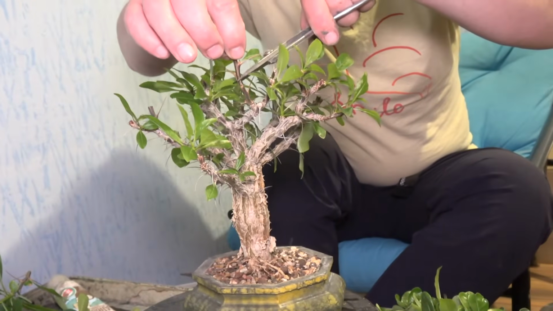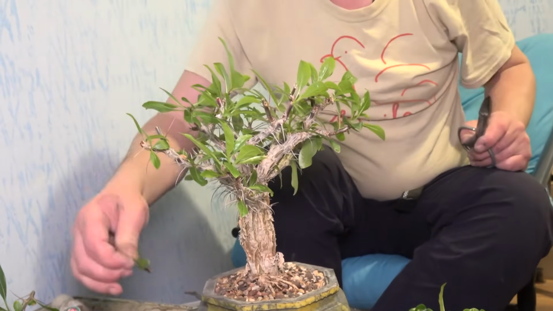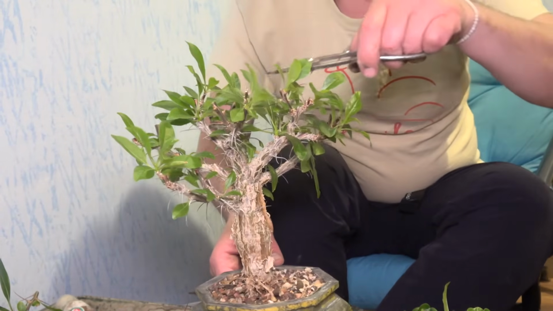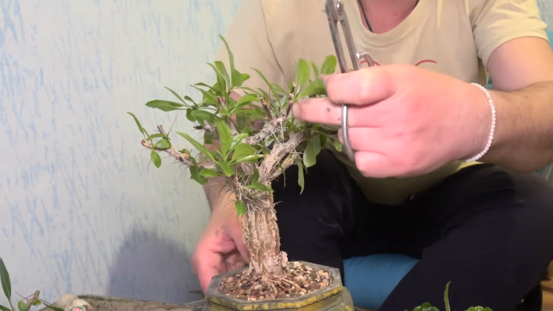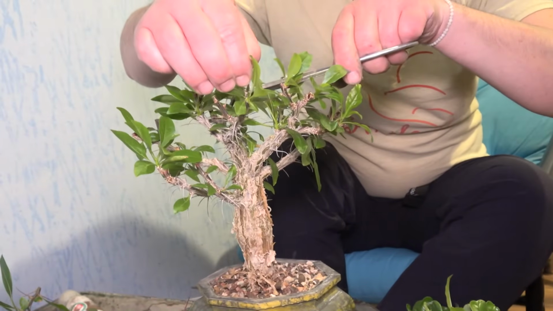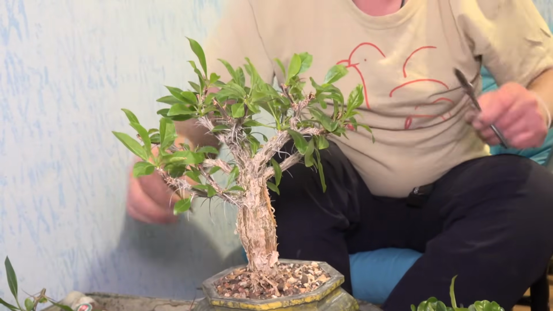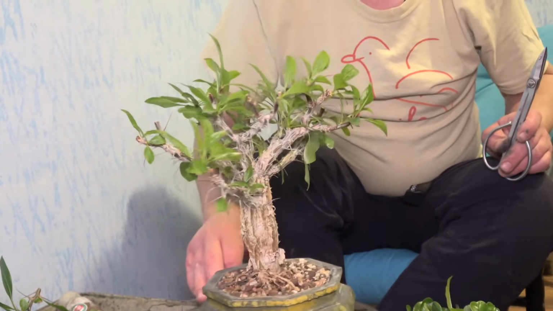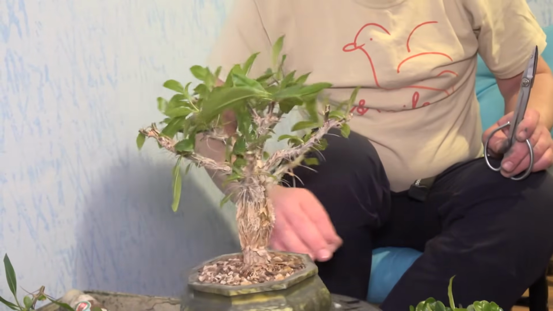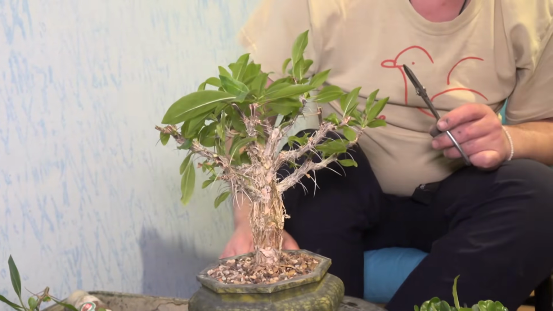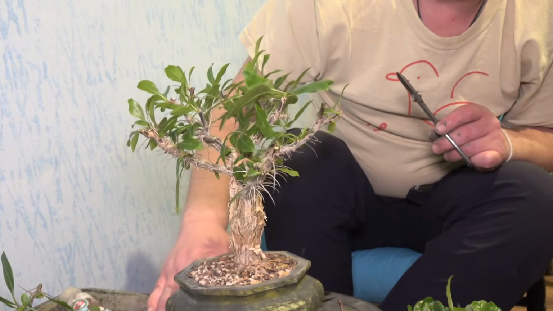I will cut this bit shorter, up to here. I will cut this. I have a new branch here, so I will cut that upper part. I don't need it. This here. I would like a branch here, but I don't have anything there.